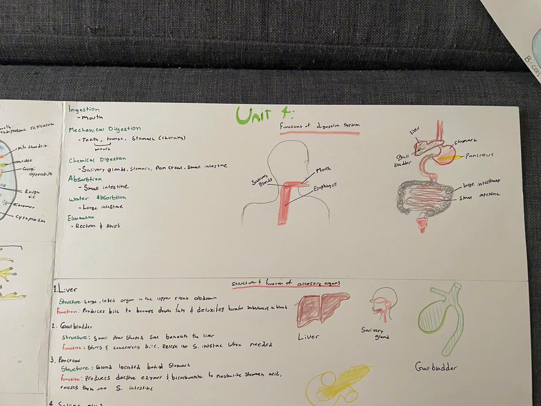By breaking down the food we eat into molecules, the body can absorb and use it for energy, growth, and repair. The system's main functions include ingestion, which is taking in food, and digestion, which is breaking it down mechanically and chemically, absorption of nutrients, and elimination of waste. This process begins in the mouth, where mechanical digestion occurs through chewing, and enzymes like amylase start chemical digestion of carbohydrates. Food then travels down the esophagus to the stomach, where muscular contractions and enzymes like pepsin further digest proteins.